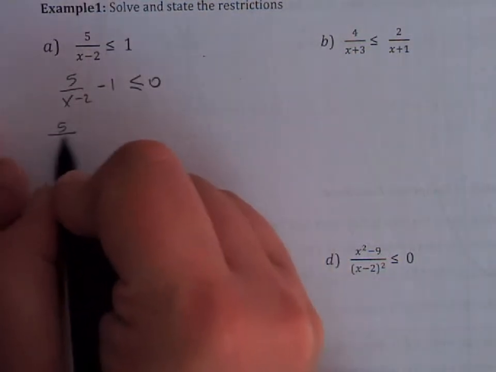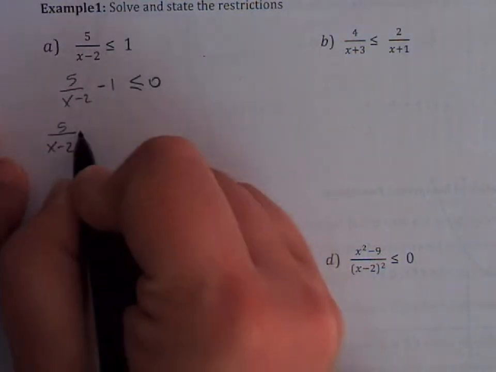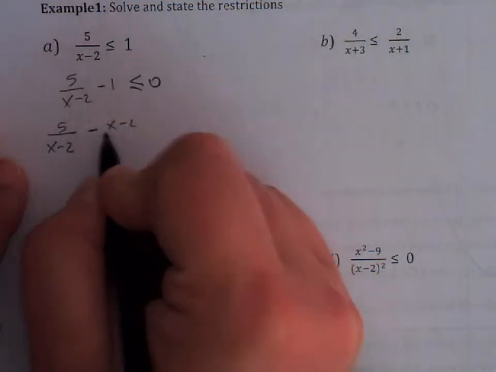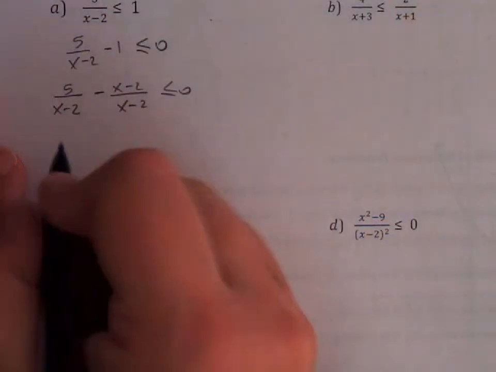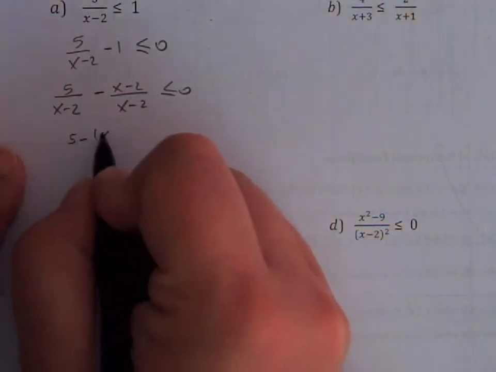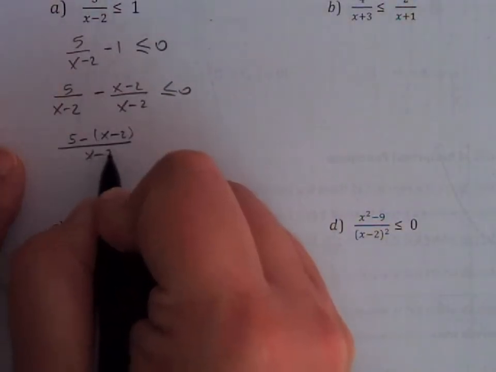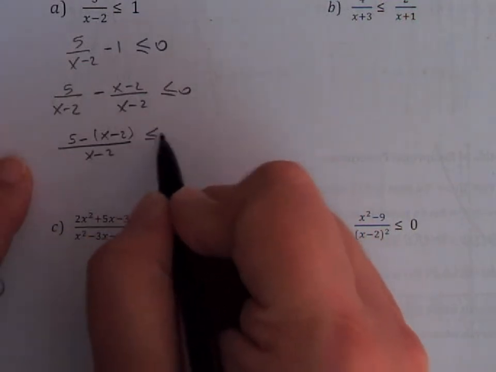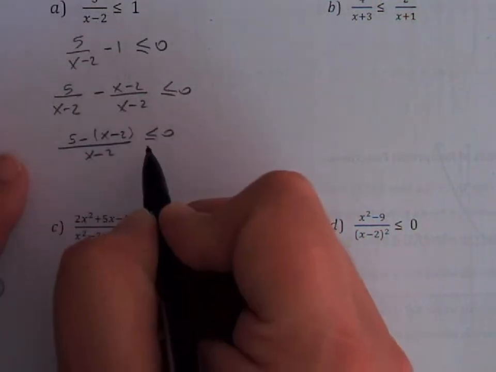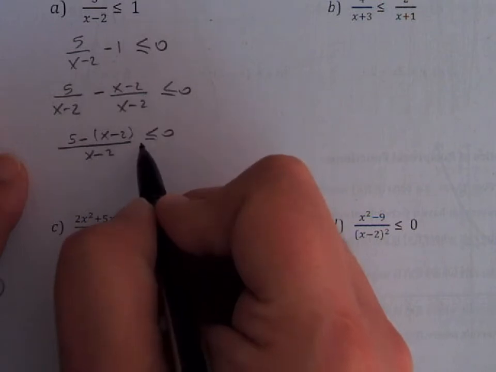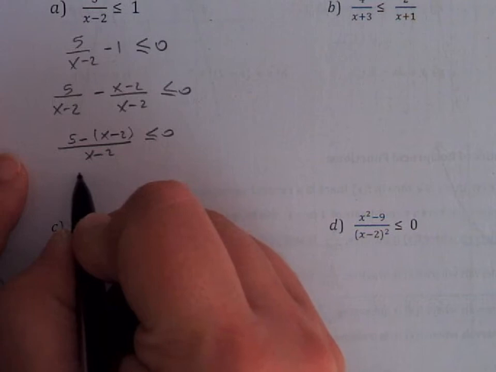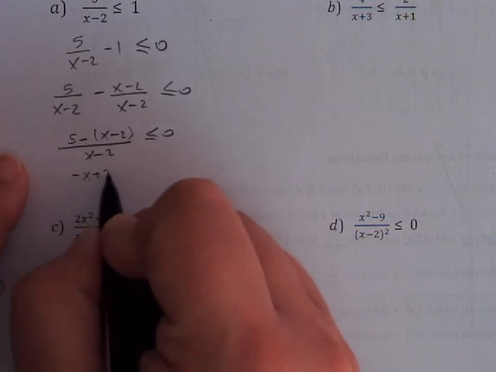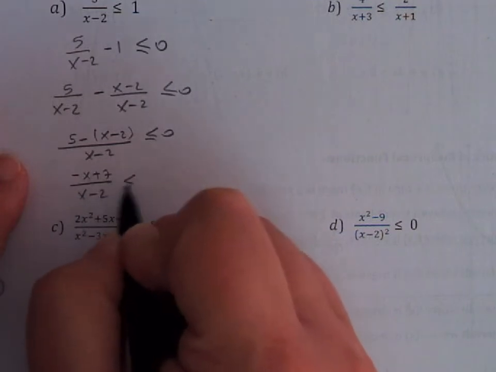So 5 over x minus 2 minus x minus 2 over x minus 2. So you are just having a common denominator. Okay. Now collect. So 5 minus x minus 2 over x minus 2. So you can skip this step, okay, and go there directly. So you get 5 minus x plus 2 gives you negative x plus 7 over x minus 2.